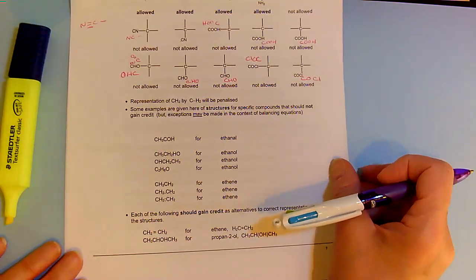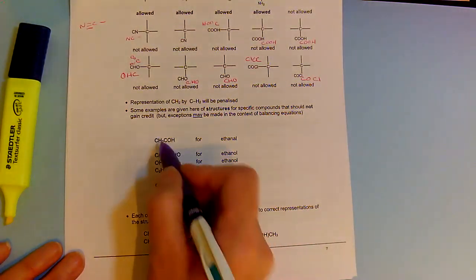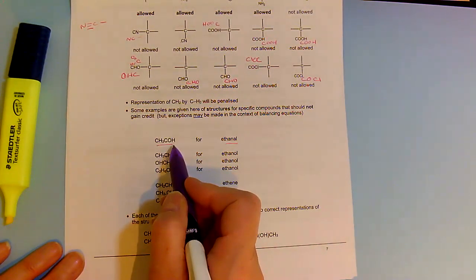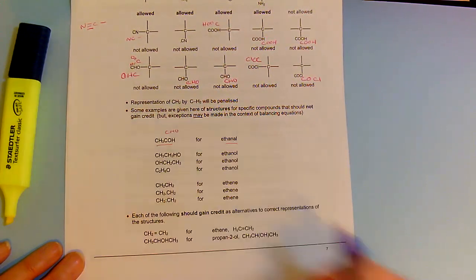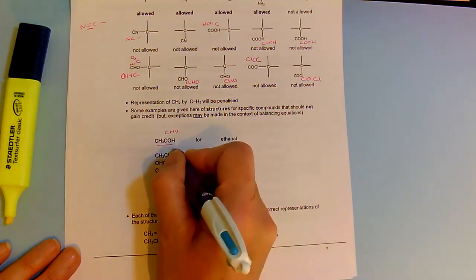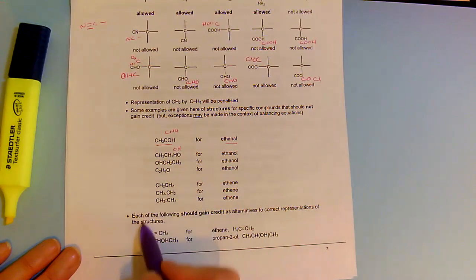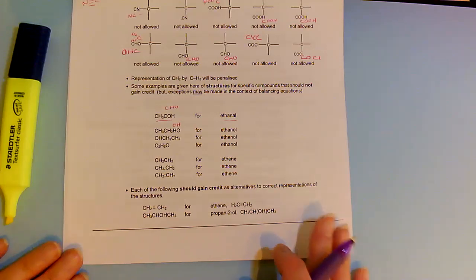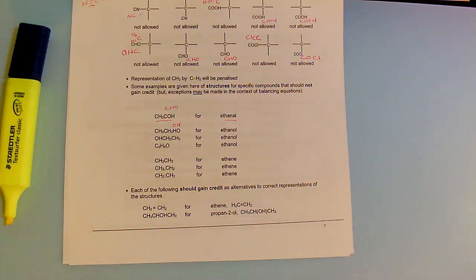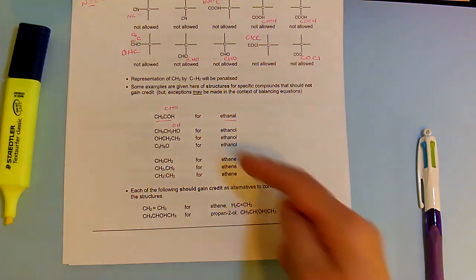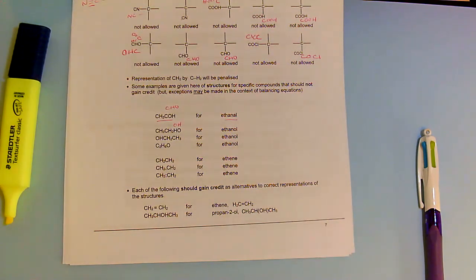So some examples of structures. So this obviously is incorrect for an ethanol, because this looks like it's some sort of alcohol. So that should be CHO. That's how we represent that. Ethanol, having this HO is incorrect. It should be OH. And similarly, you can have a look down that group and you can see which structures are not really correct, but it does say some examples that should not gain credit. So these should not gain credit.